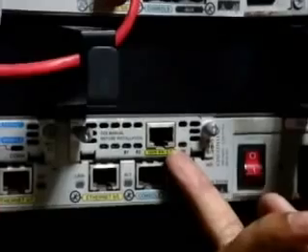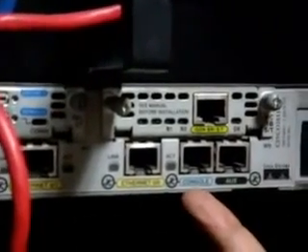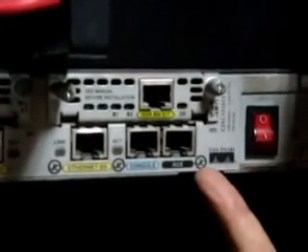The ISDN interface, BRI, is for connecting a branch office, and it has two administrative interfaces. One is the console port for local administration, and the other is the auxiliary port for remote administration. This is the power switch and power socket. Like this, all the components are there in the routers. So these are the external components of routers.